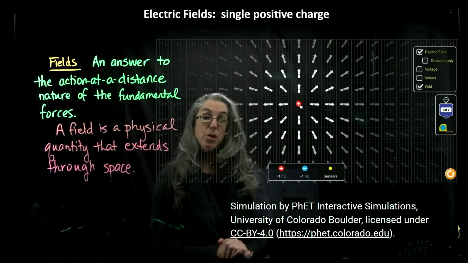The field goes just like the force. It's also a 1 over r squared dependence. So it should get weaker as a factor of 1 over r squared. And indeed, that is what we will see happen.